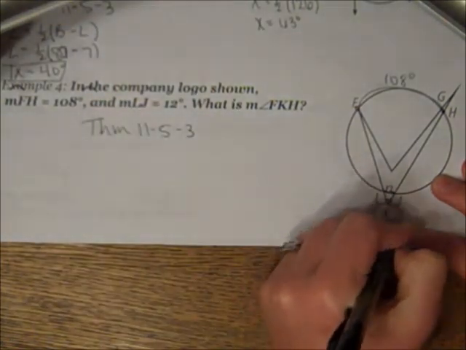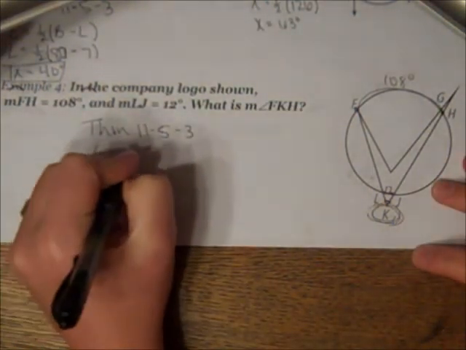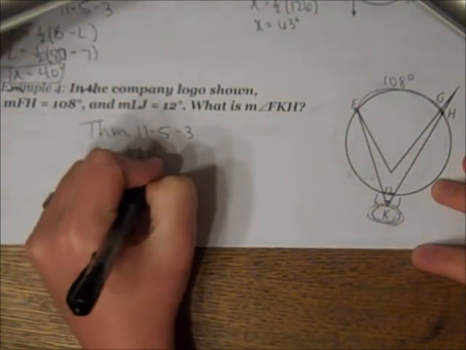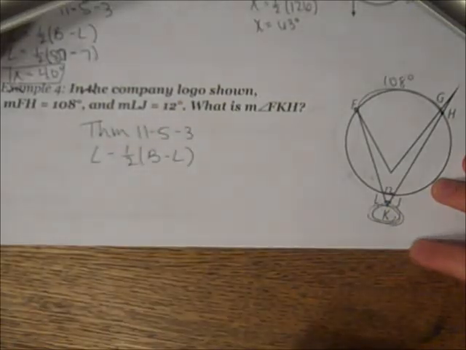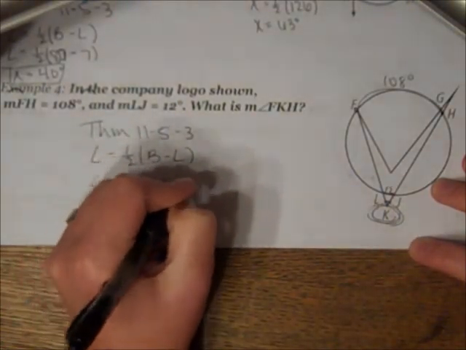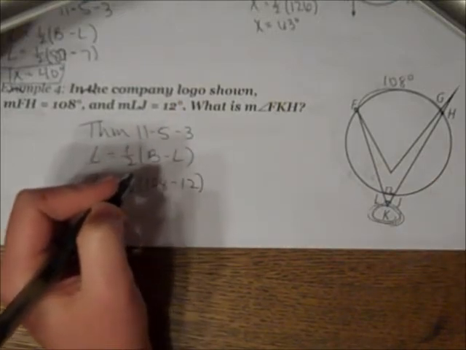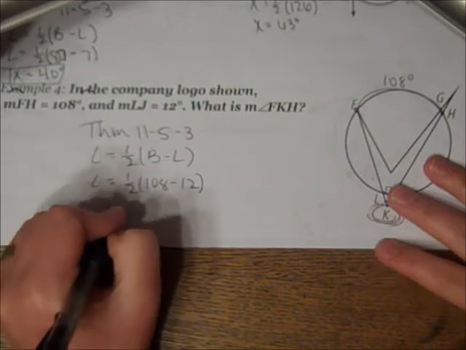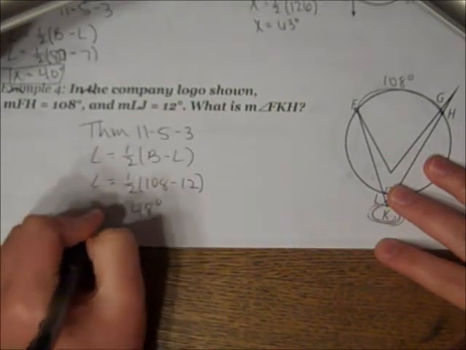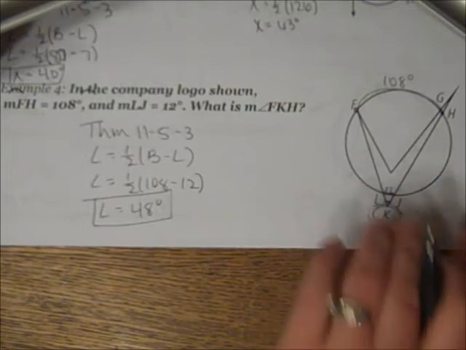Because the intersection is happening outside the circle, the formula is the angle equals half the big arc minus the little arc. So 108 minus 12. So the angle is equal to 48 degrees.